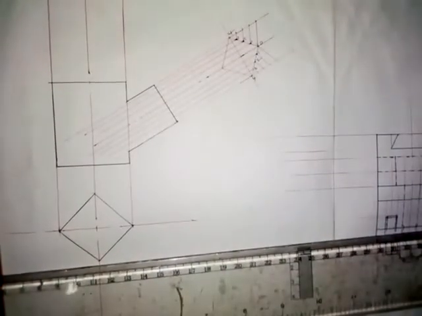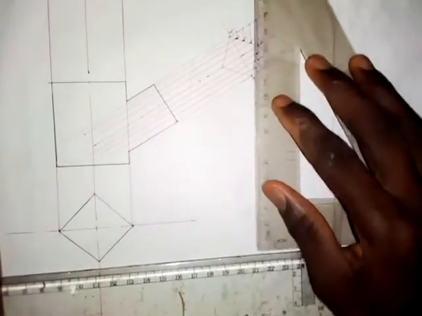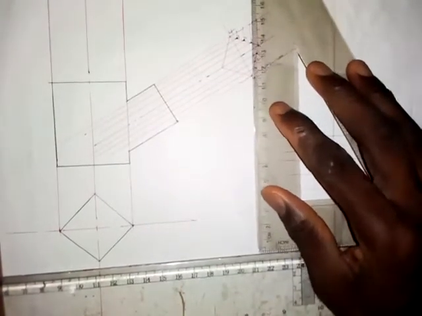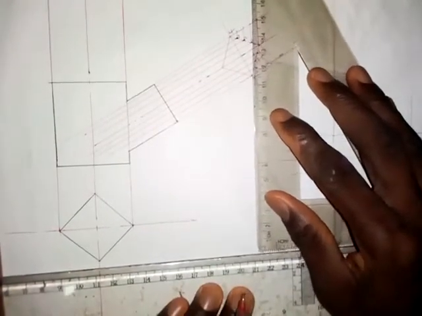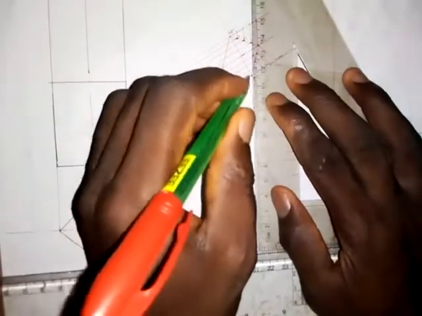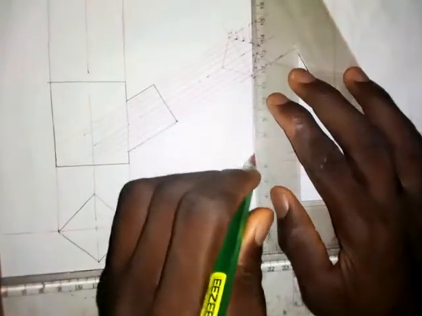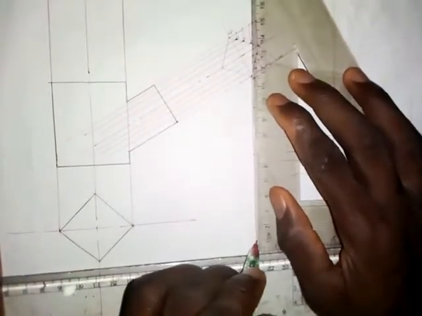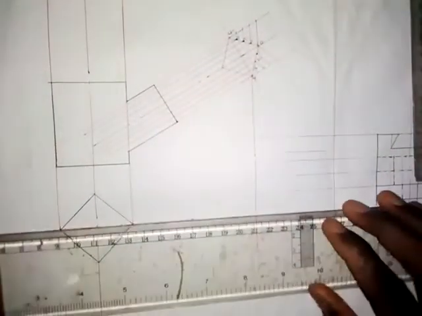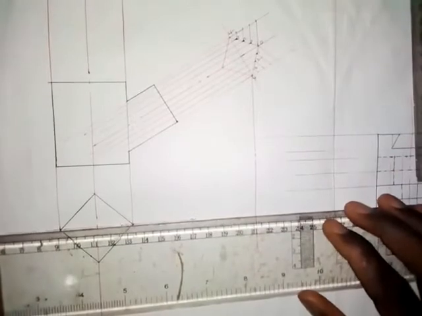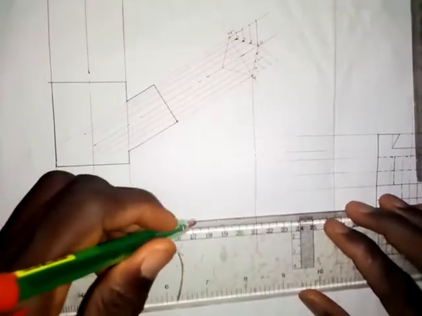So the next thing that I'm going to do is that I'm going to transfer this line, this center line, I produce it down here. Alright, then I will extend this center line too. Extend this center line.